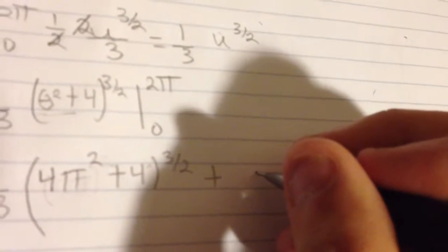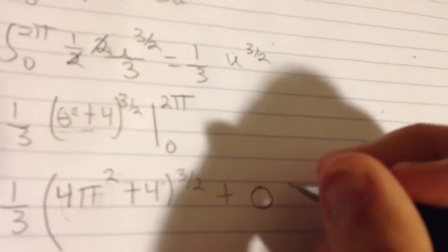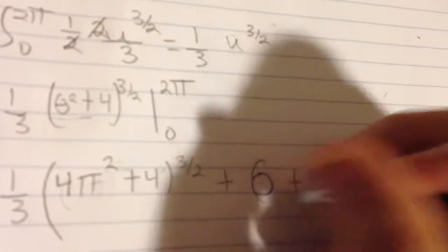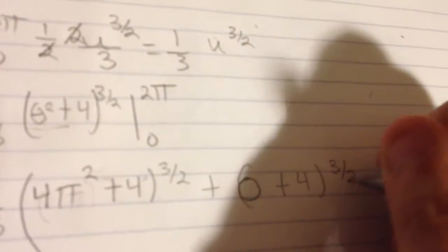which I don't think I'll confuse you if I just rewrite that immediately as 4 pi squared plus 4, to the 3/2, plus this at the end is just going to be 0 plus 4 to the 3/2.